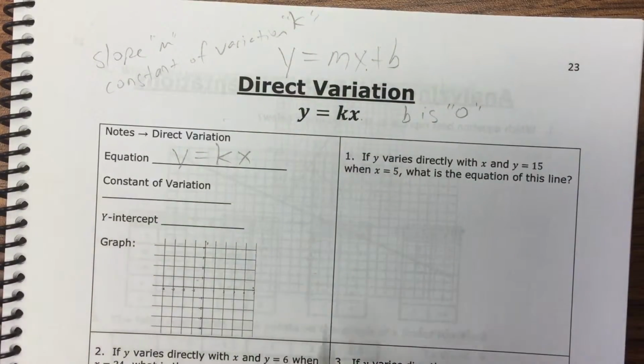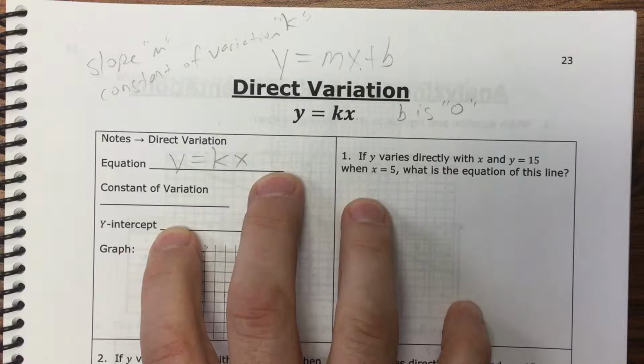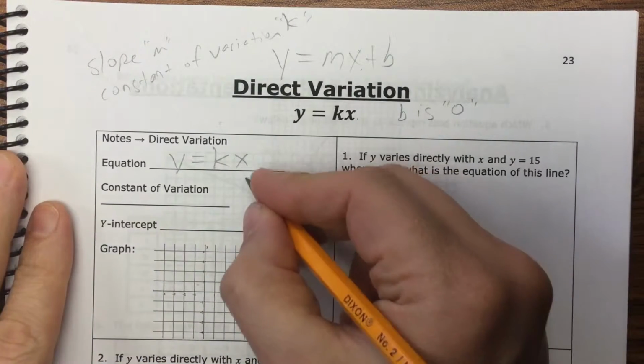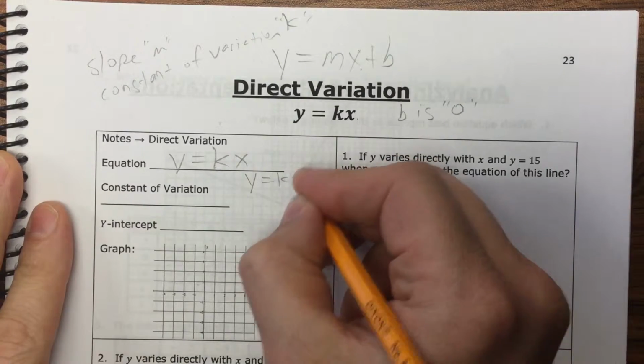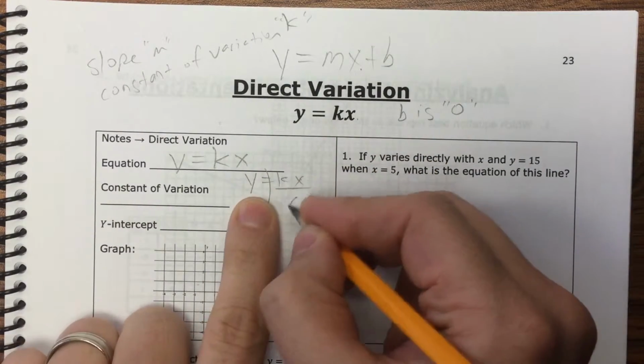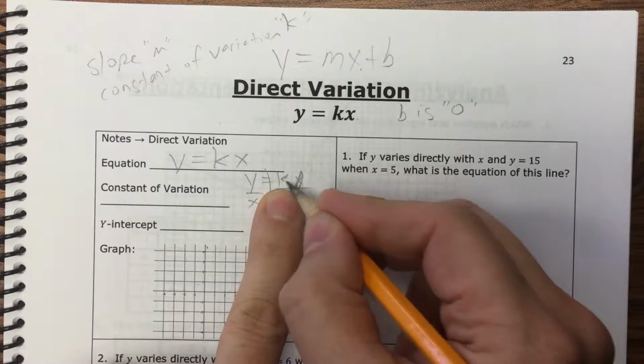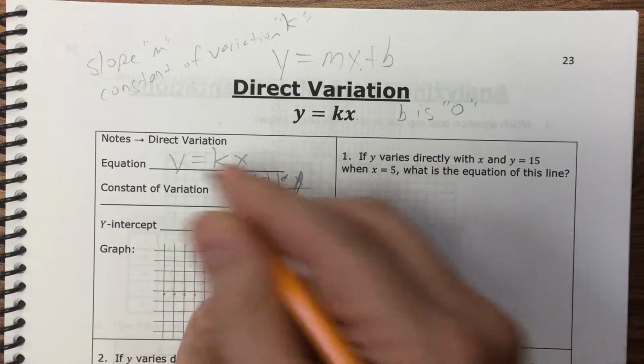The difference is, and you'll see, it's easier to calculate it for these problems. If you look at y equals kx and get k by itself by dividing both sides by x, my equation for k is y divided by x.